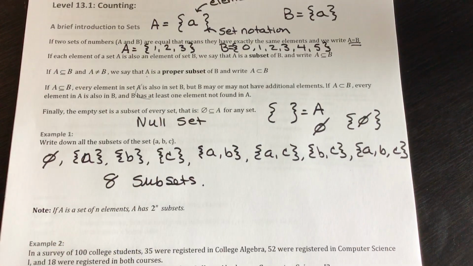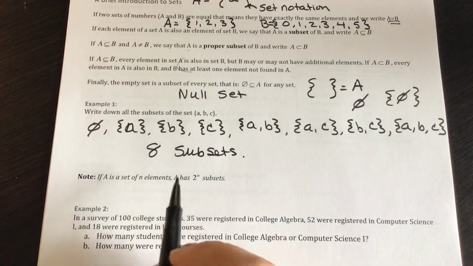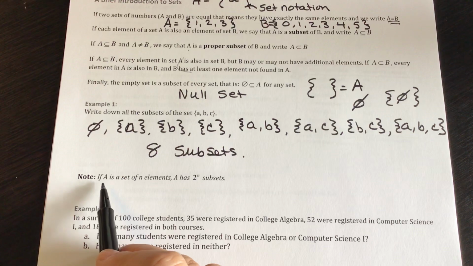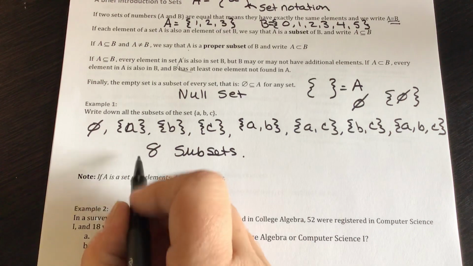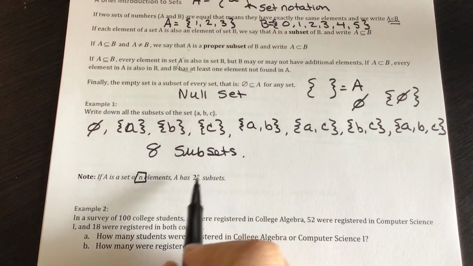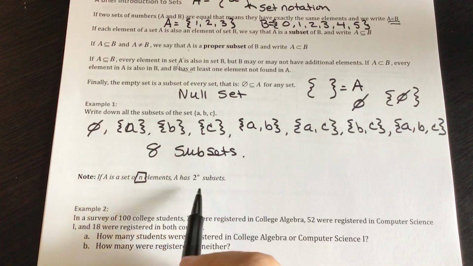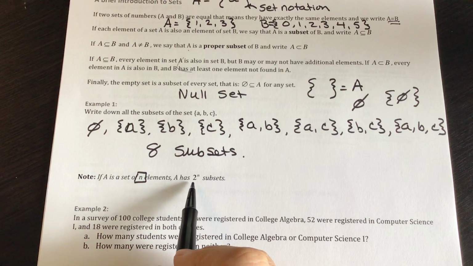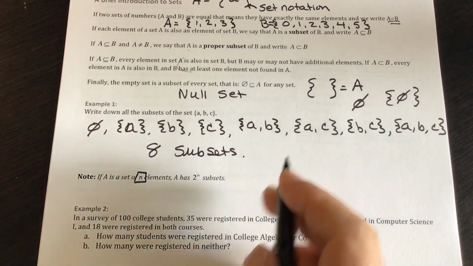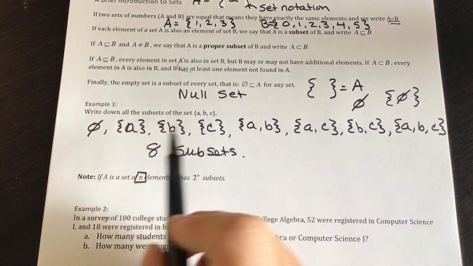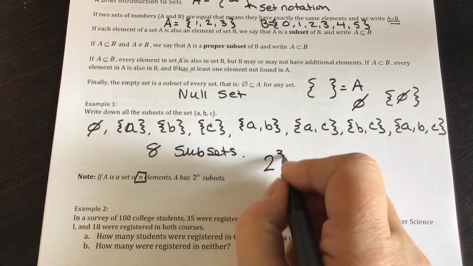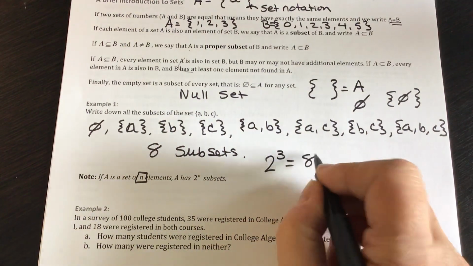And there's actually a formula that we can use, which depends on the number of elements. We need to count the number of elements in the set, and the number of subsets is 2 to the n. In this case, we have 3 elements in the set, 1, 2, 3. So 2 to the third power is 8.